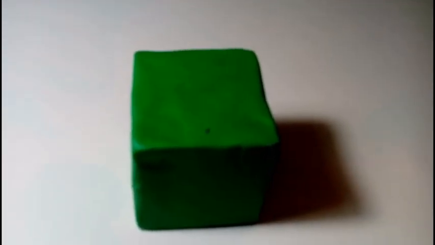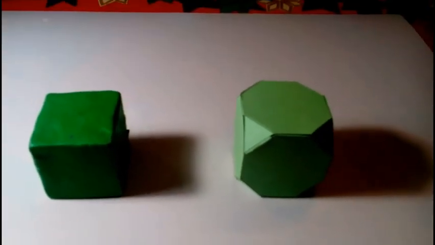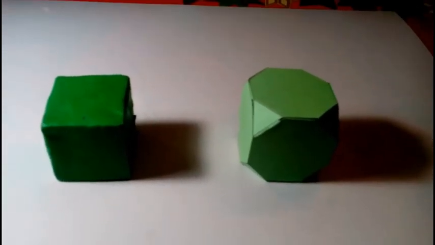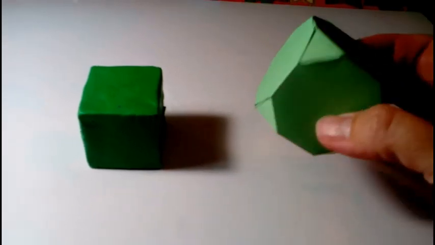The same thing goes for the truncated cube. Let's see, here you have a cube. And here, there you go, you have the truncated cube. Again, it's very similar, but there are things missing here.